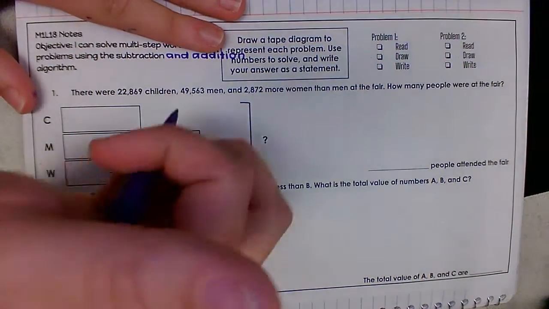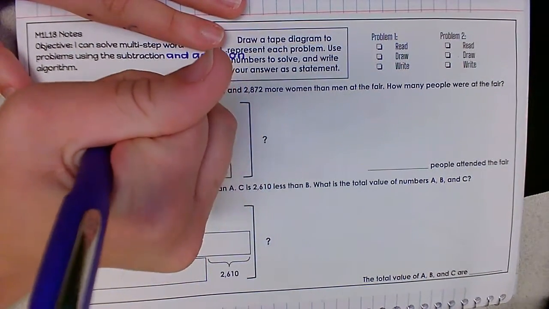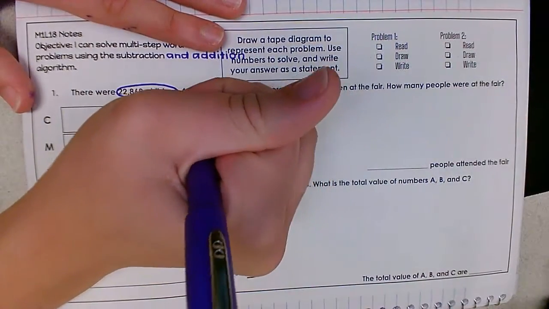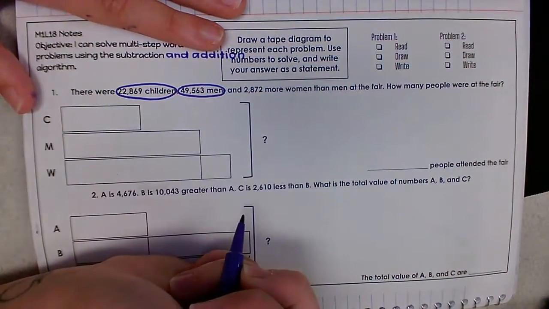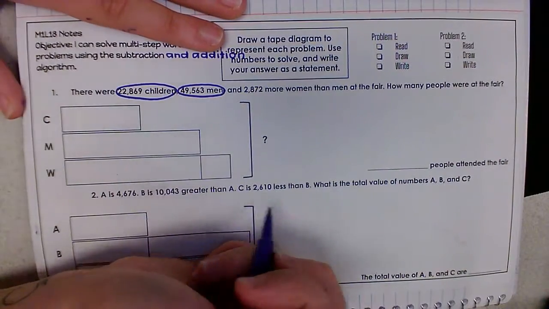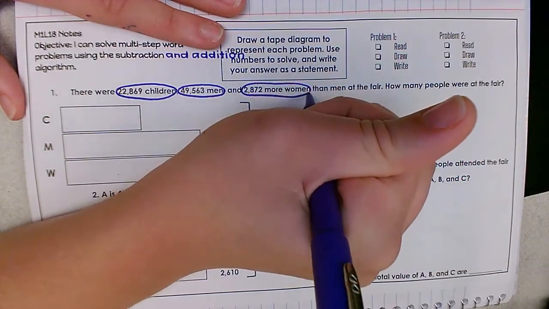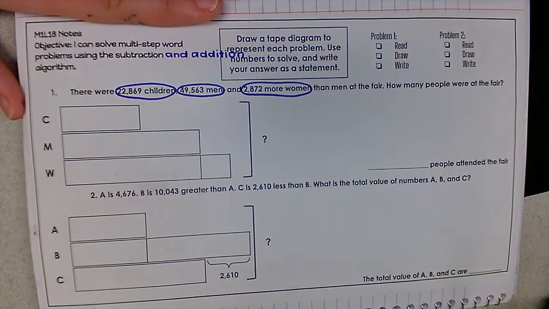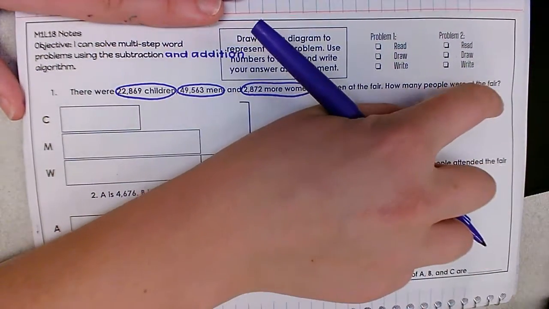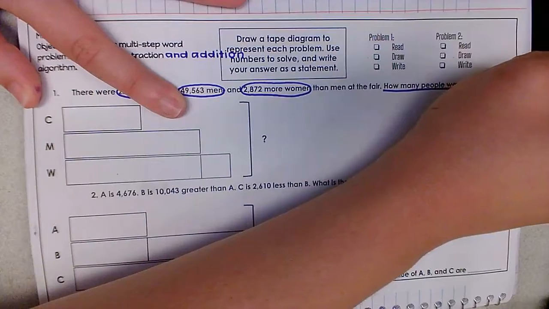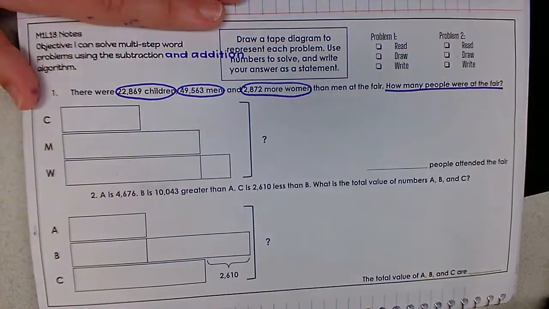C is for circling our numbers in units. 22,869 children. 49,563 men, 2,872 more women. After I circle my numbers, I underline my question. And they were so kind to give us a question mark that it's really easy for us to spot. How many people were at the fair? That's our task.